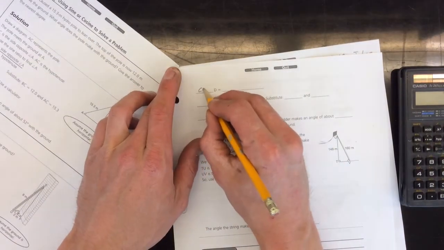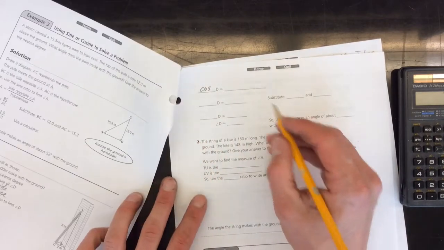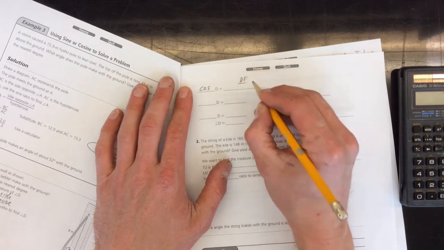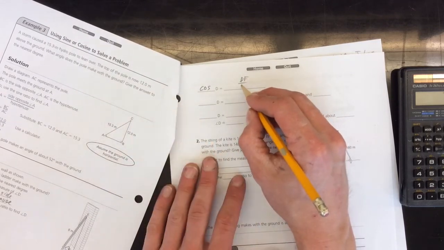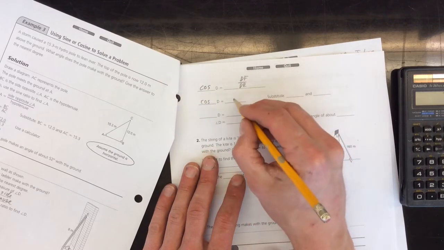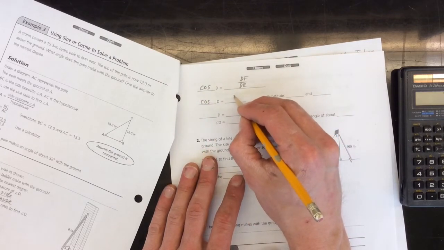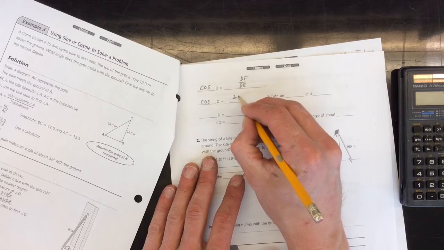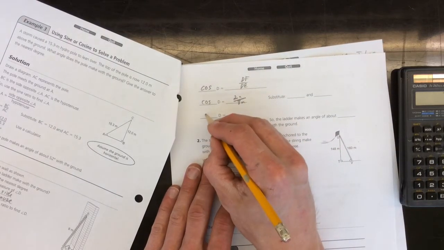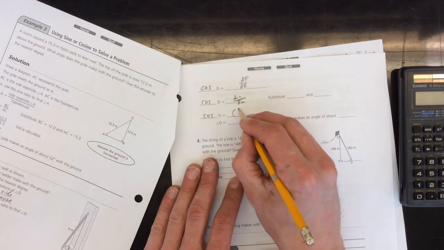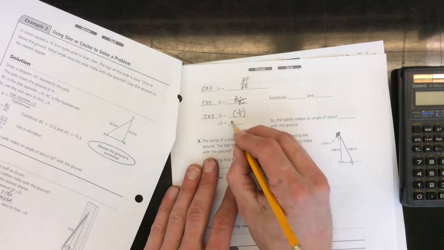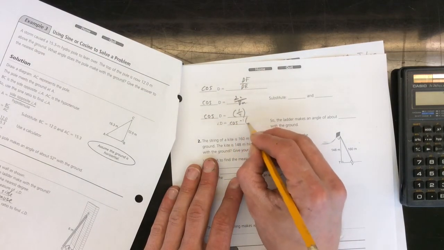So cos of D is equal to the adjacent side, which is DF, over the hypotenuse, which is DE. Using their lengths, we will say 2 meters over 8 meters. So cos of D is equal to 2 over 8, which is the same as 1/4. Now I'll do cos inverse of 1/4.